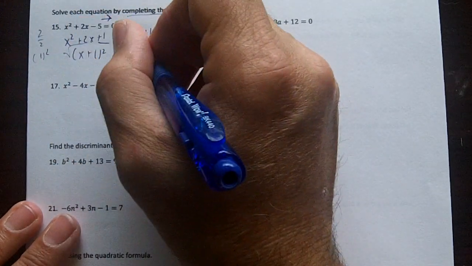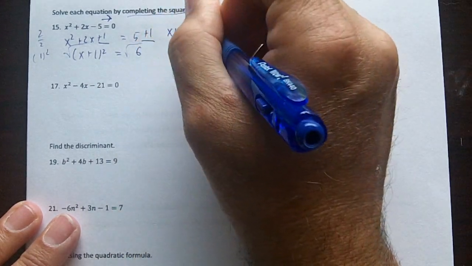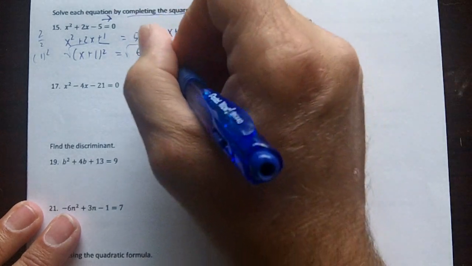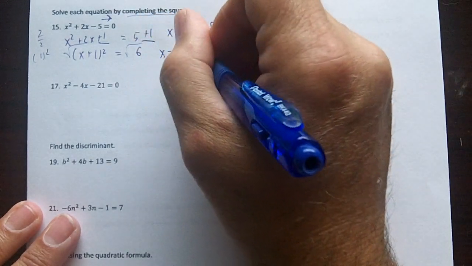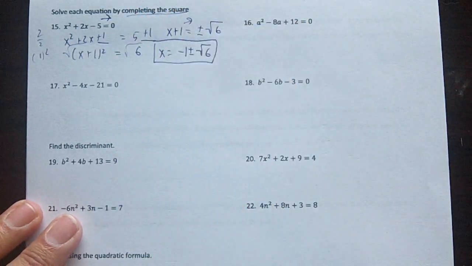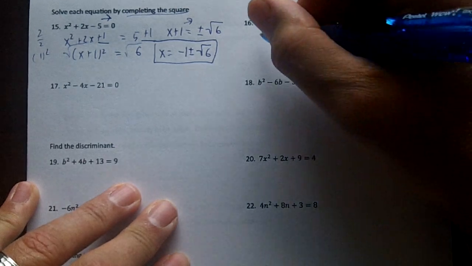Then we want to square root both sides. So x plus 1 equals plus or minus square root of 6. Then move over the 1. X equals negative 1 plus or minus the square root of 6 is going to be my answer. Piece of cake. Okay, on this one, we're going to move over the 12.